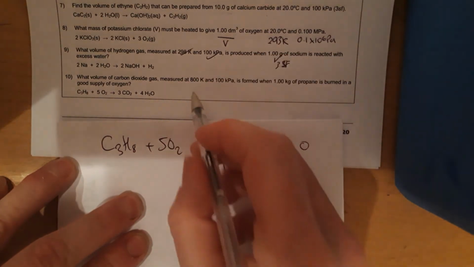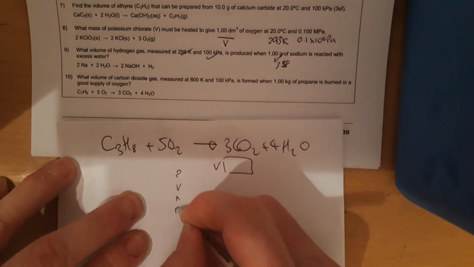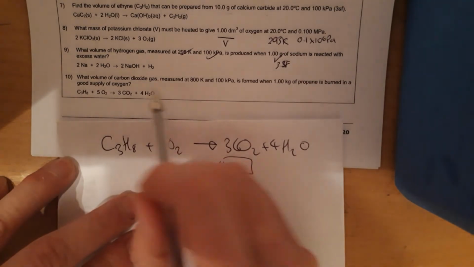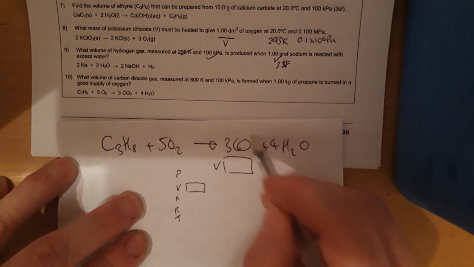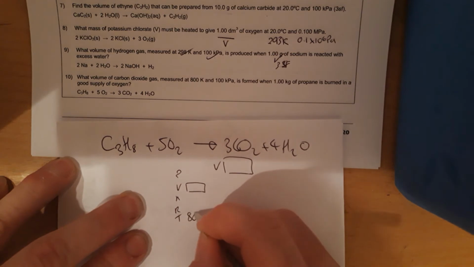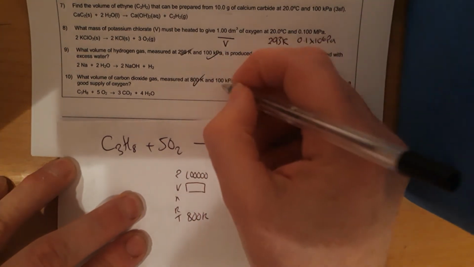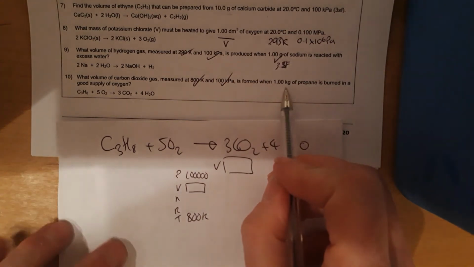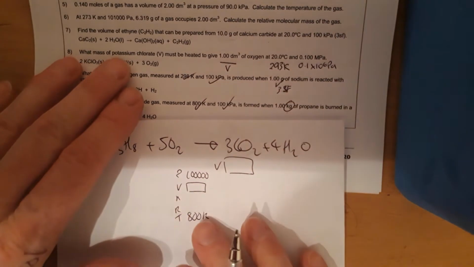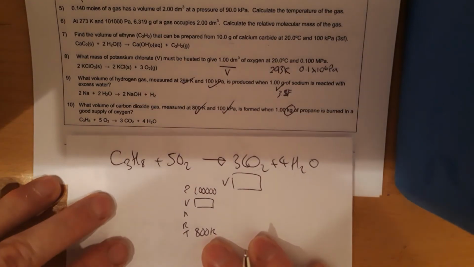Measured at, okay, let me just collect terms. P, V, n, R, T. They want you to work out that. What volume of carbon dioxide gas, which is here. Measured at 800 Kelvin. I'm happy with that unit. 100 kilopascals. They like that one a lot. I'm happy with that. Forming 1 kilogram of propane. You're not catching me out, mate, with your kilograms. It's all about units, this one.